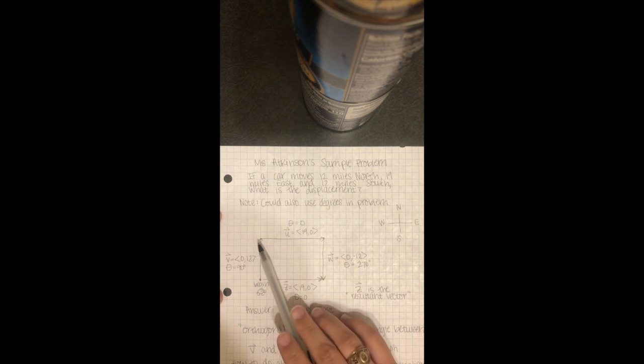I noticed in a lot of responses that the theta was a little difficult because the tail end of the vector was in different places. So I just wanted to clarify that here the theta is 90 because if there was an x and a y axis drawn, the degree would be 90 to the left.